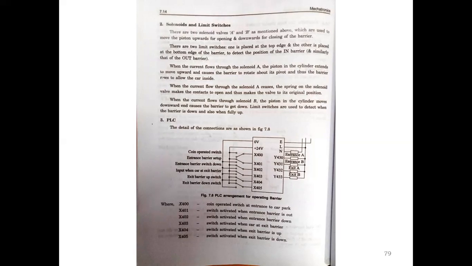So limit switches are used to detect when the barrier is down and also when fully up. So the PLC, the coin operated switch, it is having the input module and output module. So already we know that a PLC has different kinds of n number of input modules and n number of output modules. So input modules are coin operated switch, entrance barrier setup.